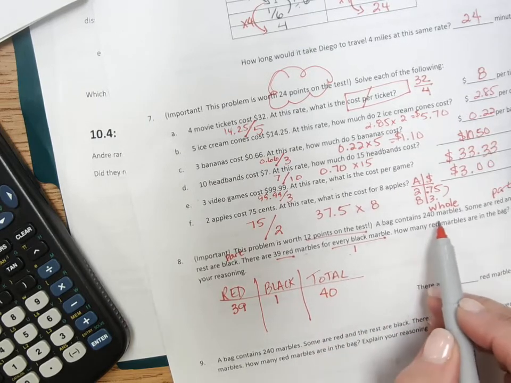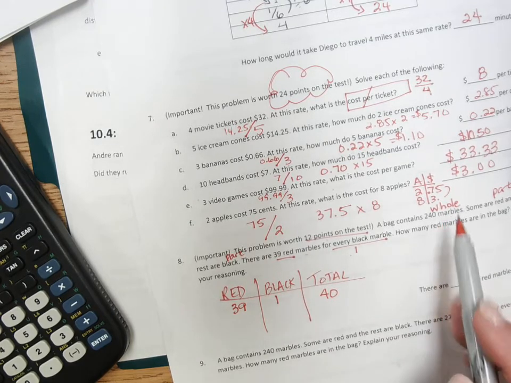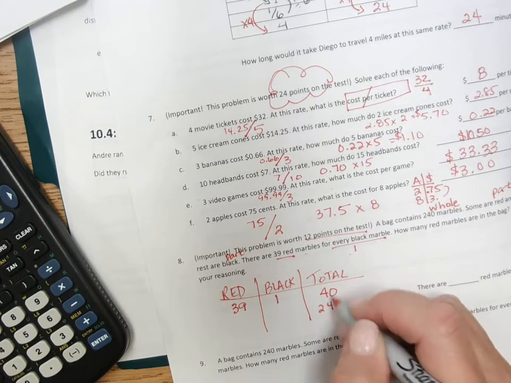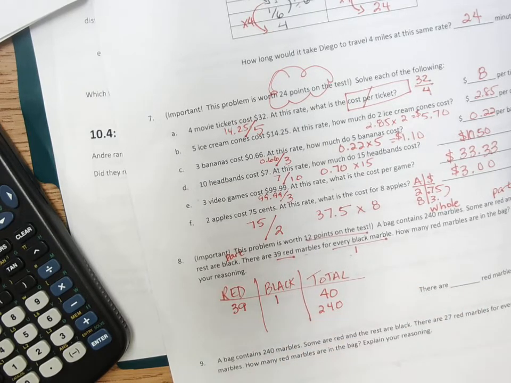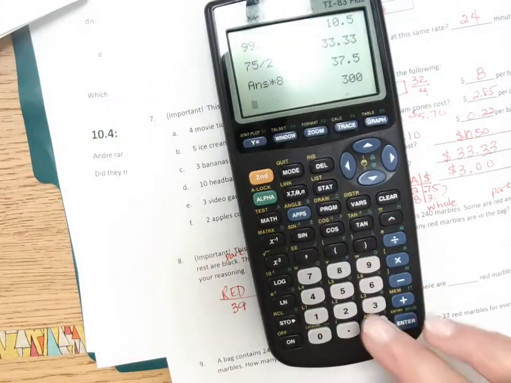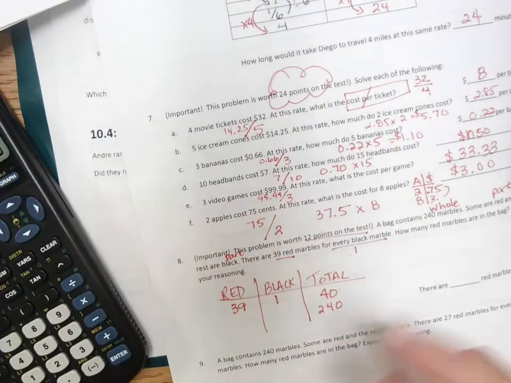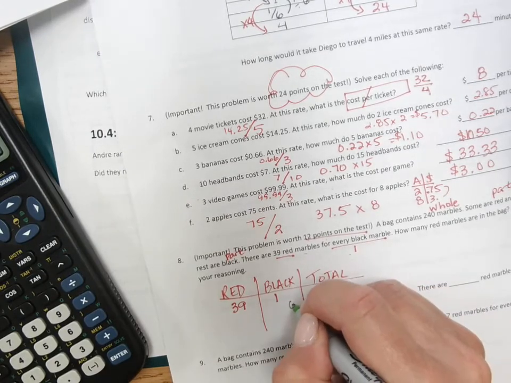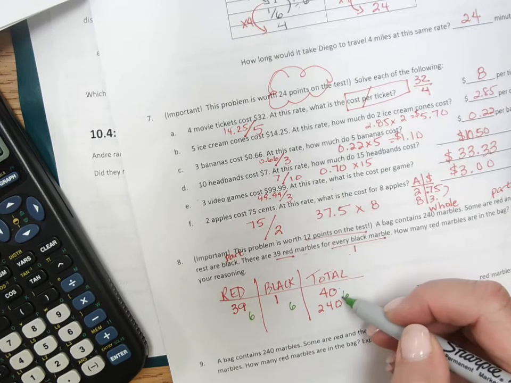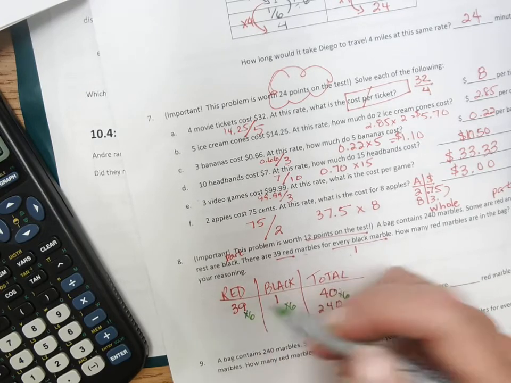Then it says the whole bag contains 240 marbles. So that's a total. So I'm going to put the 240 under here, because that's the total. It's red and black together. Now I'm just going to do my ratio table. So I'm going to divide these, 240 divided by 40, because I do the big one divided by the little one, and that's my helper. My helper is 6. So I put a 6 here, a 6 here, a 6 here. Because 40 is getting bigger with the 6, I'm multiplying by 6, which means I have to multiply by 6 here and multiply by 6 here.